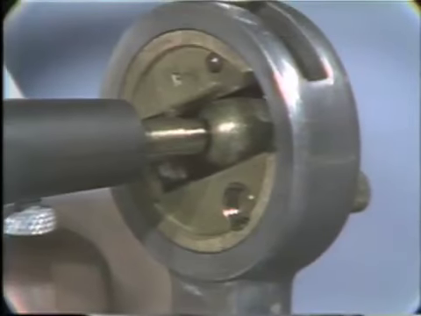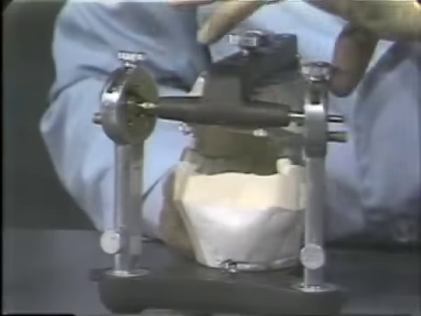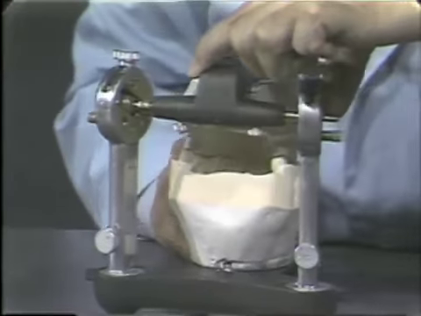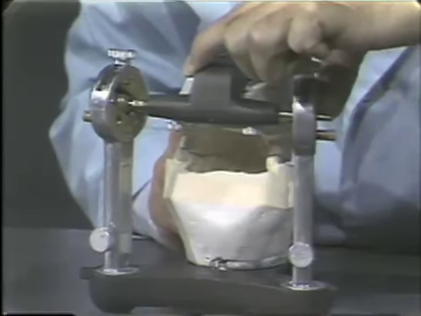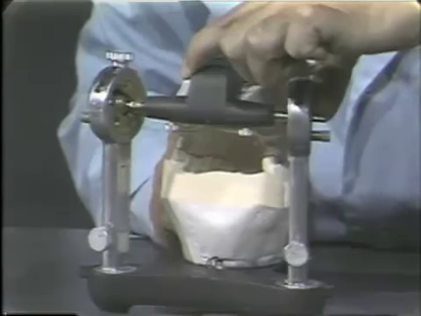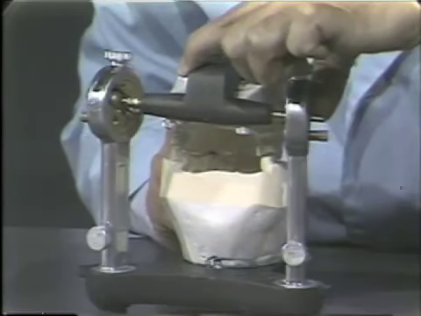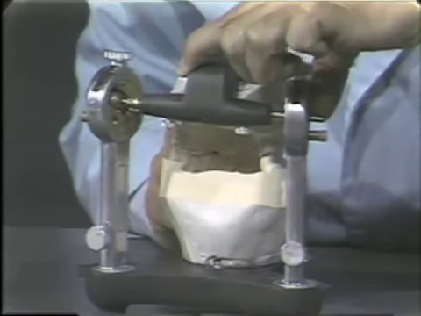We can see this. Now, if we were to have a purely vertical movement of the articulator in the working fashion, in other words, if there were no Bennett shift, I would hold the articulator toward the working side, and there would be only rotation about the vertical axis.